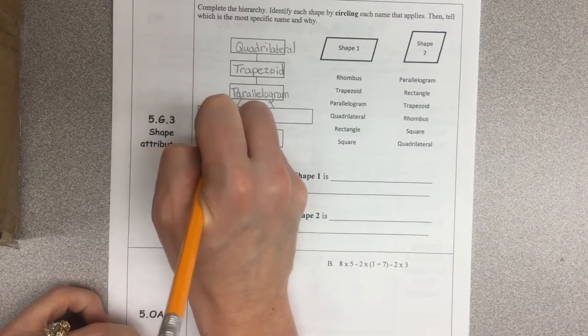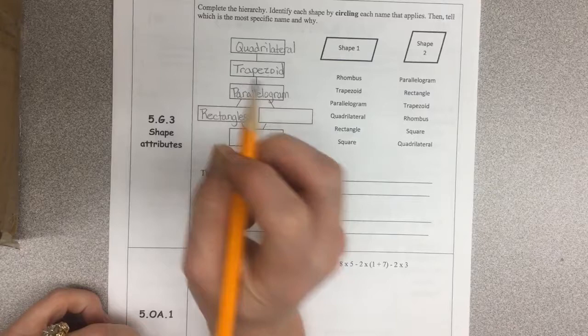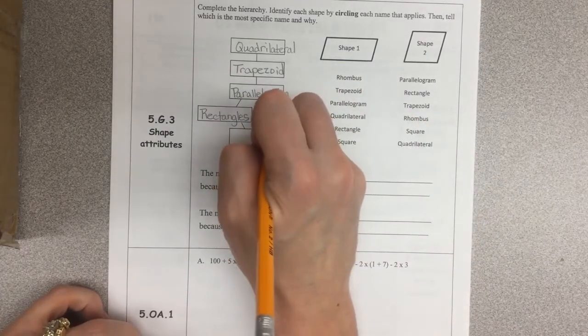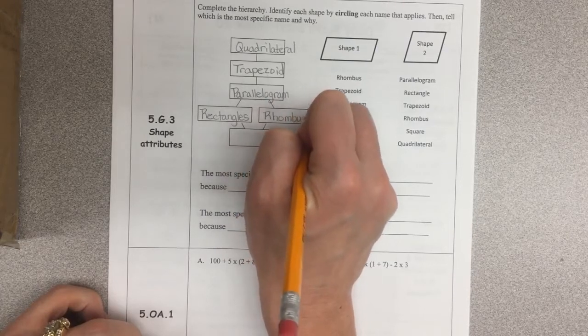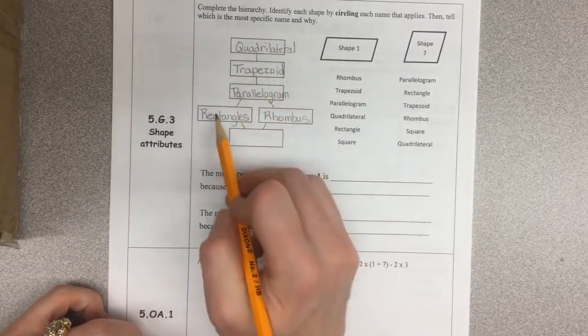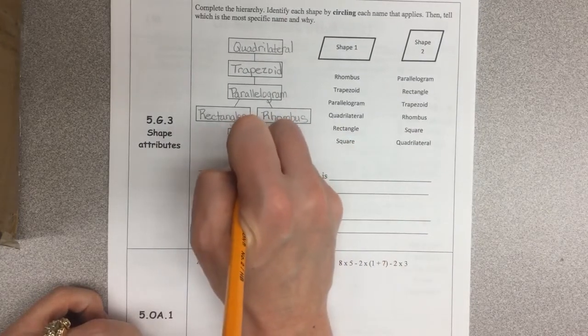Then we get rectangles, which are quadrilaterals that have 4 right angles, and rhombuses, quadrilaterals that have 4 equal sides. Now, when I get a quadrilateral that has 4 right angles and 4 equal sides, I have a square.